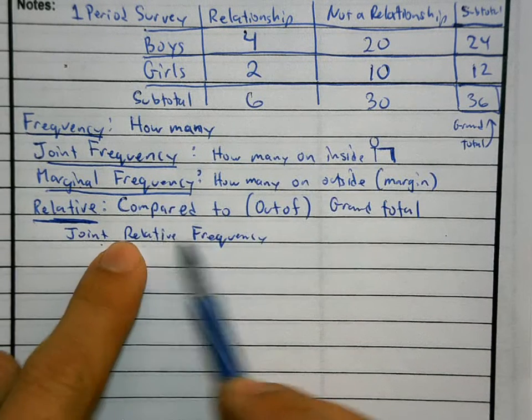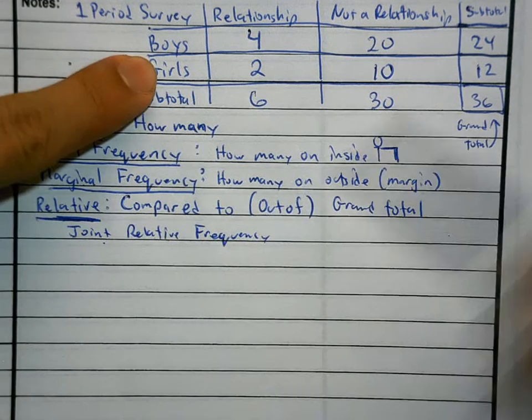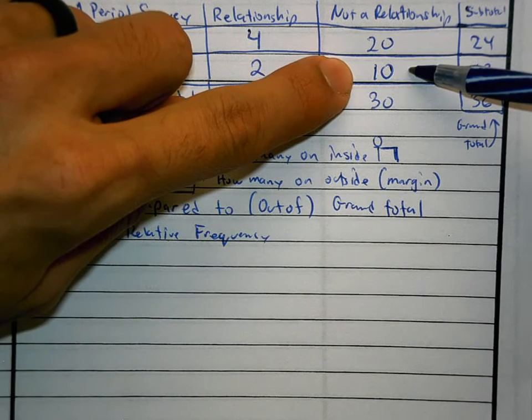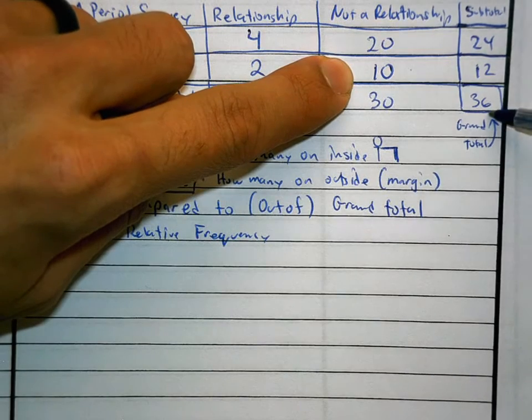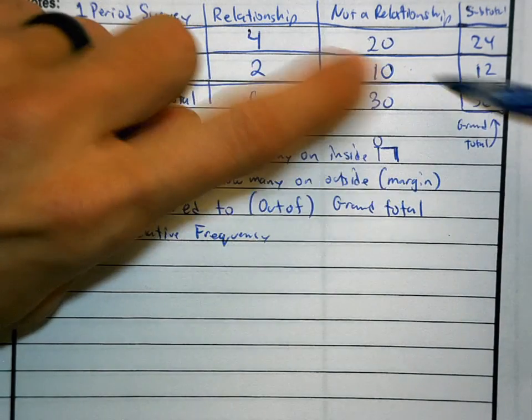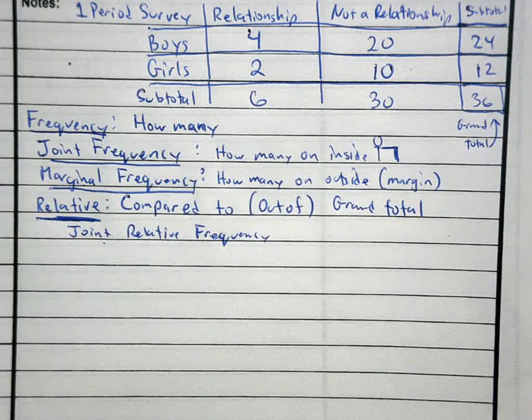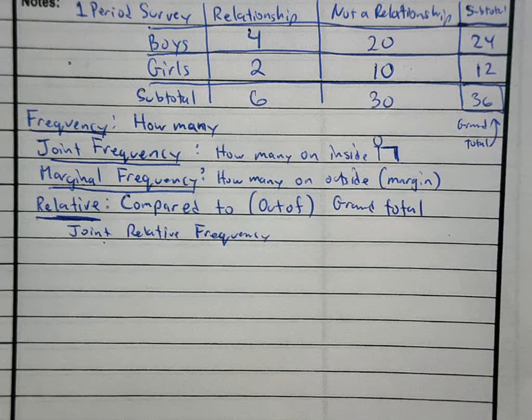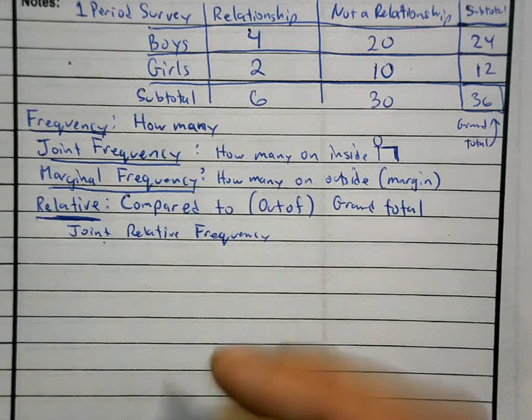Joint relative frequency of girls not in a relationship. 10 out of how many? 36 total. 10 out of the grand total. 10 out of 36. That's the joint relative frequency. Okay? What if I said the marginal relative frequency?